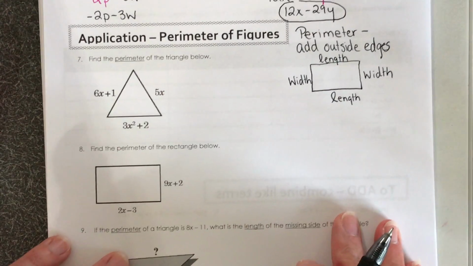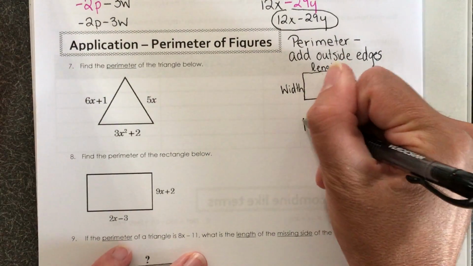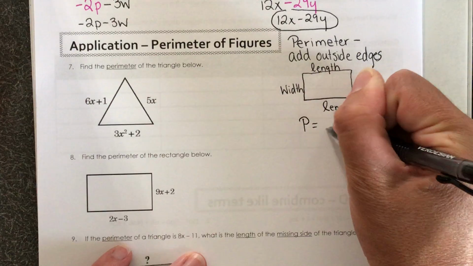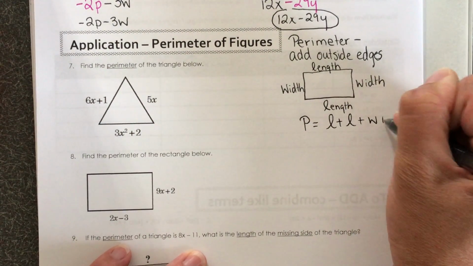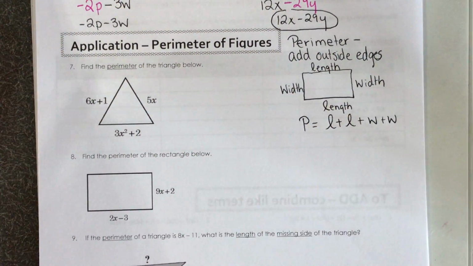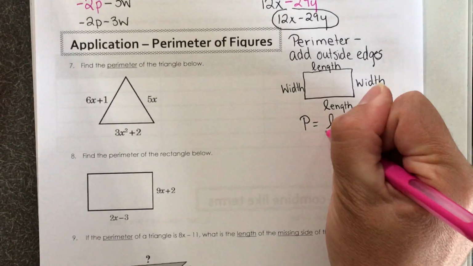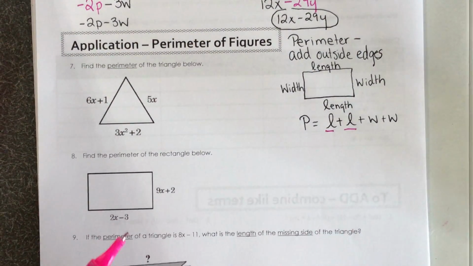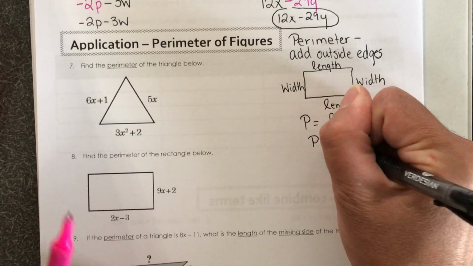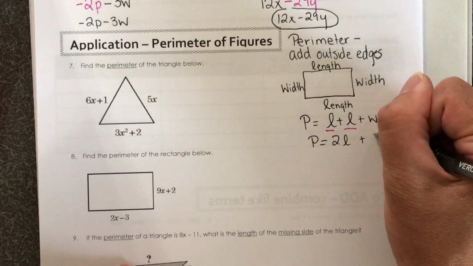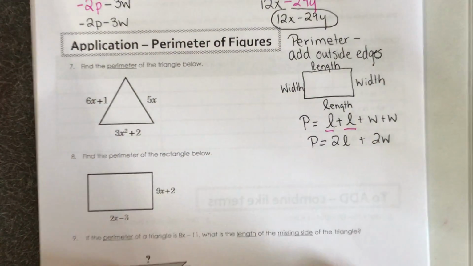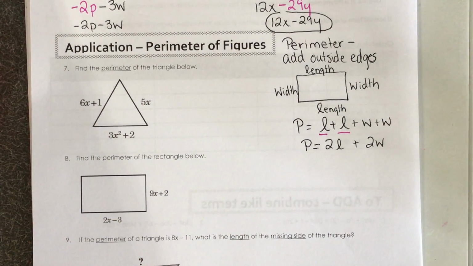So one way you can figure out perimeter is L plus L plus W plus W. Well, my L's and my W's are my like terms. They're the same. I have two of those. So perimeter is equal to 2L plus, same goes with the W, 2W. And that's your formula for a rectangle.